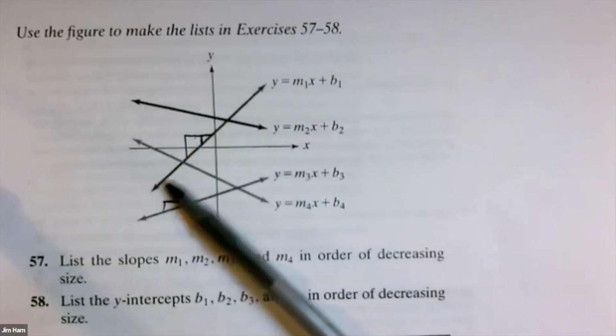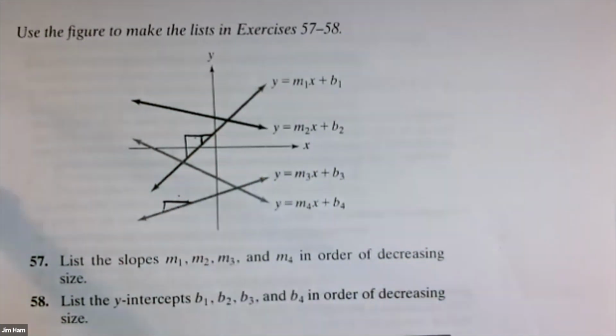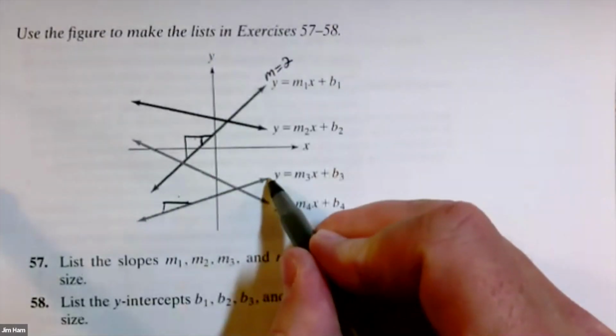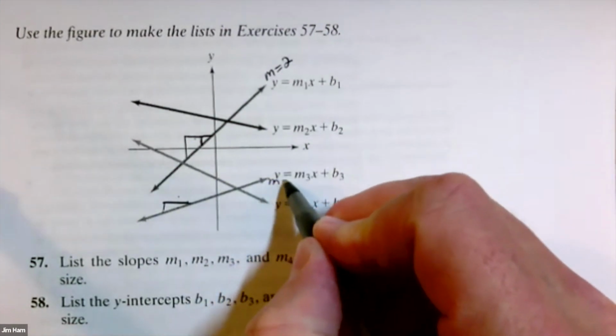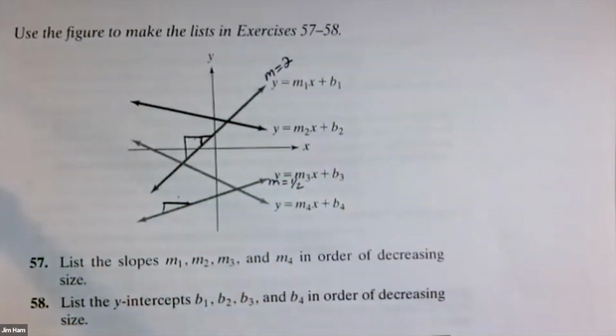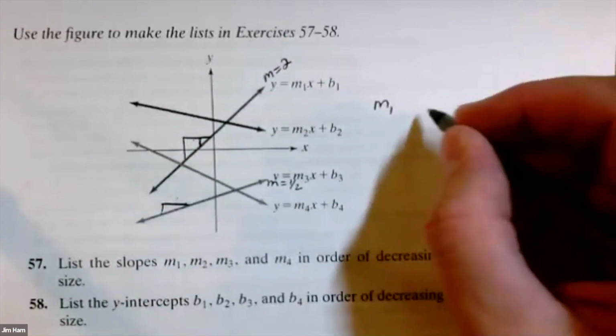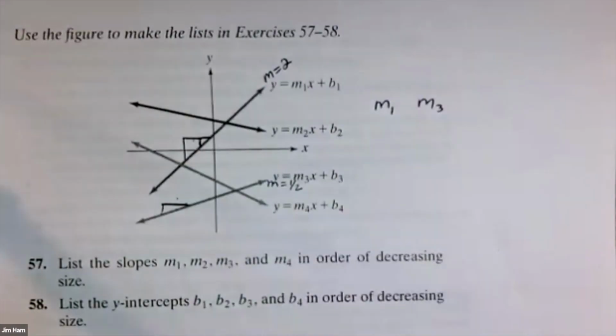So this line is steeper than this one. So if the slope here was, say, 2, then this slope would have to be a little bit less than that. Maybe it's 1, or maybe it's 1/2. But they're both positive because the lines increase from left to right. So the largest one is M1, and then M3 would come next because they're positive.